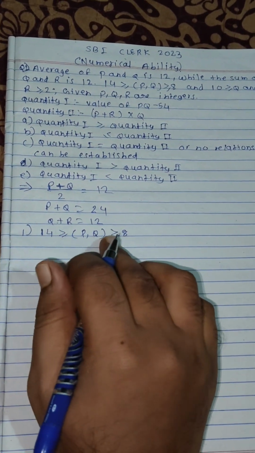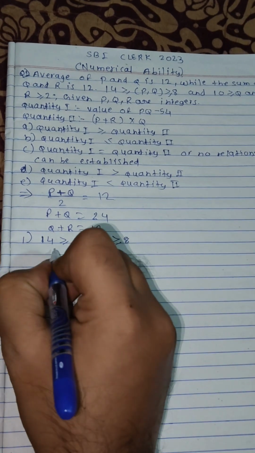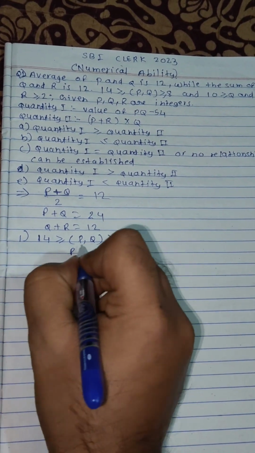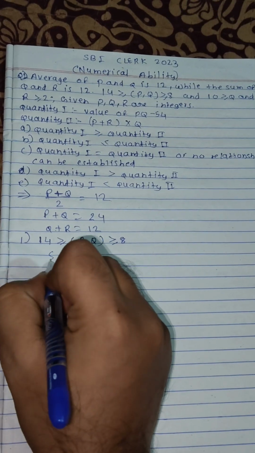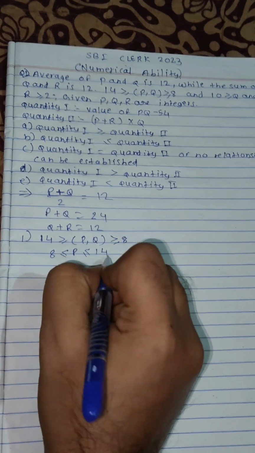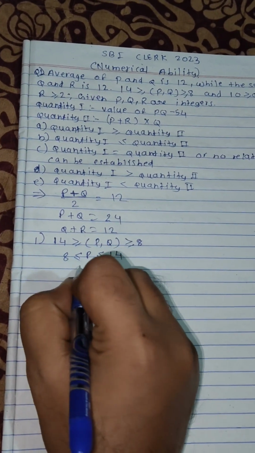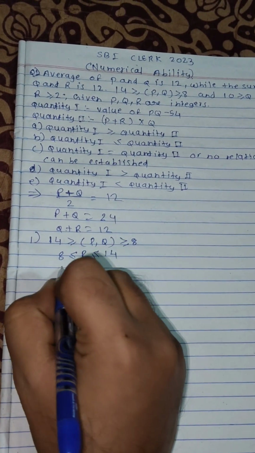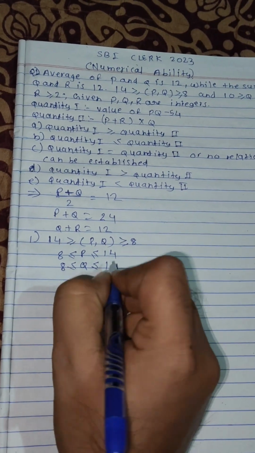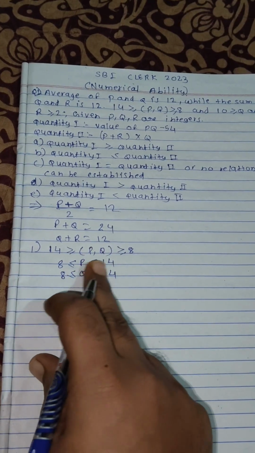So this is the inequality we can write. In the easiest way, the value of P will be greater than or equal to 8, and P will be less than or equal to 14. So we can write it like this. For Q also it will be the same. So Q is greater than or equal to 8 and Q is less than or equal to 14. So from this inequality we can write this.